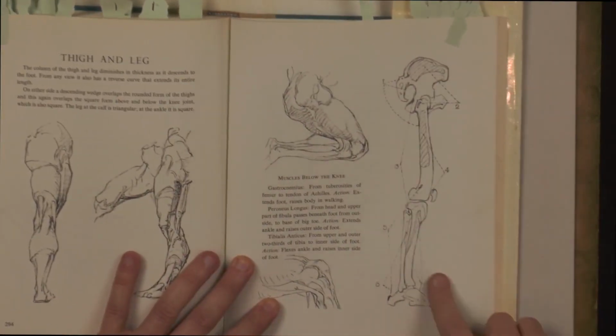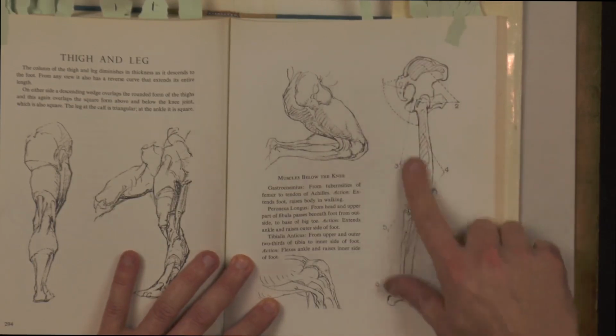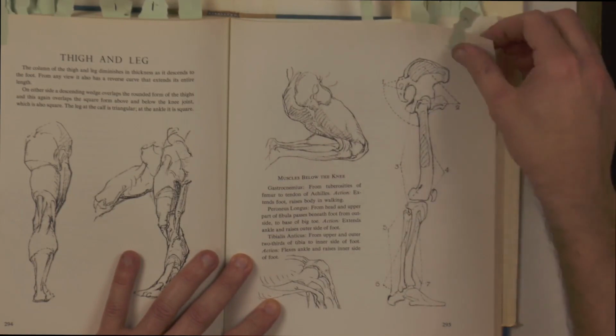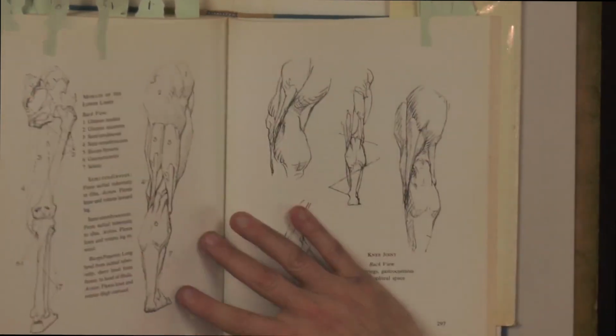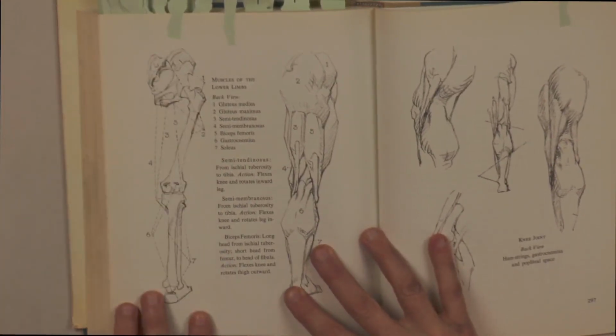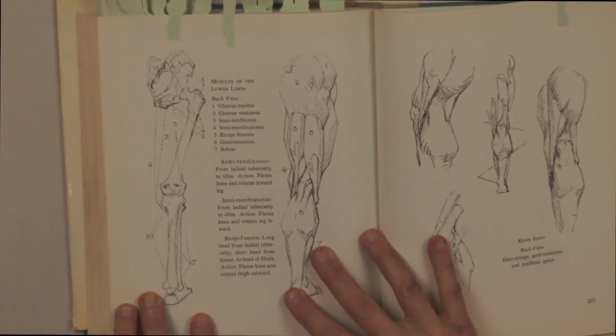Here's the lateral view of the skeleton. So we've got the pelvis and the upper and lower leg bones from the lateral view, the outer leg. Here we've got the posterior view of the skeleton of the leg.